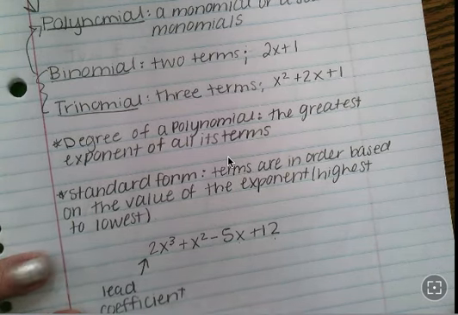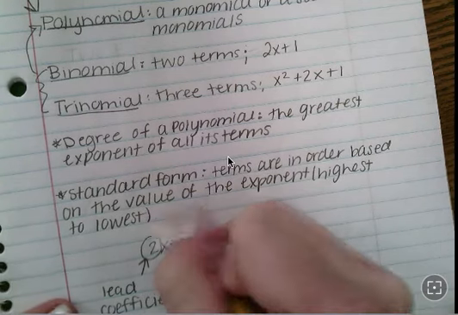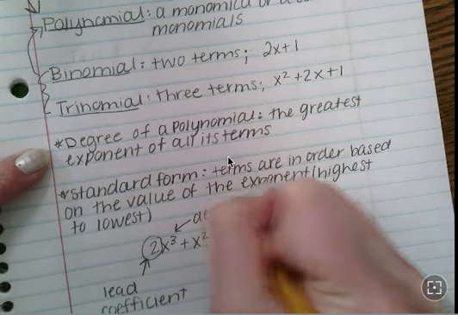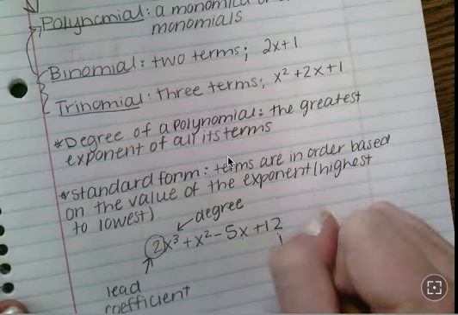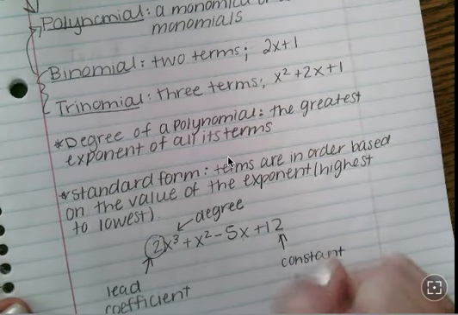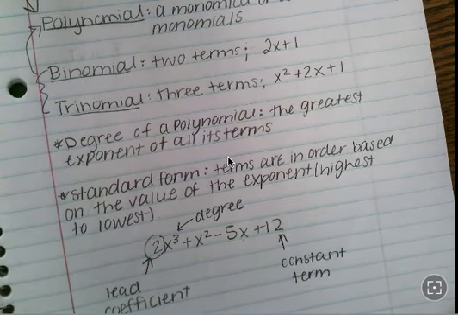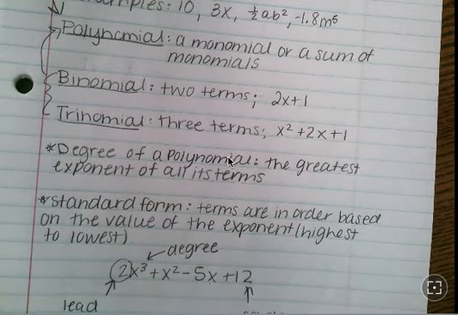Okay, and a lead coefficient is just the coefficient in front of your first term if you're in standard form. Okay. The degree of the polynomial, that's what we talked about up here, is 3. It's the biggest exponent that we have. So the degree is 3. Okay. And 12, I know I've mentioned this, but let's go ahead and label it. 12 is your constant term. Okay. So just a lot of vocabulary here to get us set up for Chapter 7.